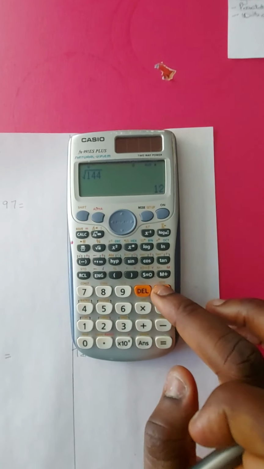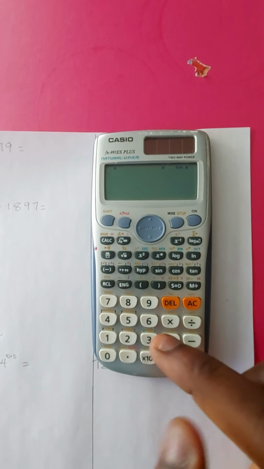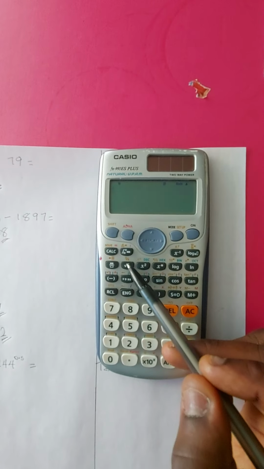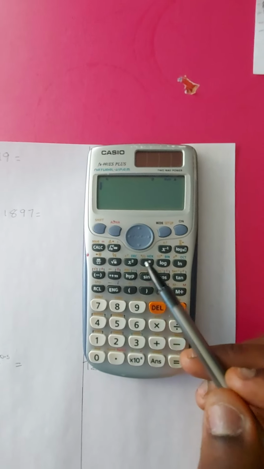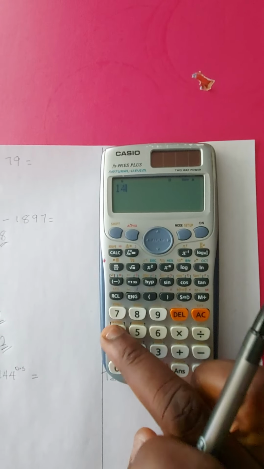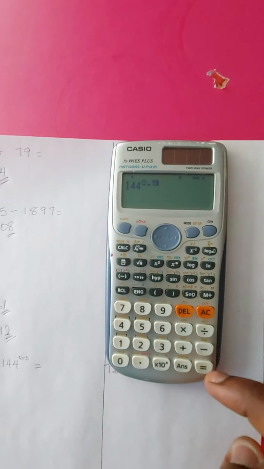So let's try that again using another operator on the same calculator now. This is the operator we are going to use now, which is the raised to power button. Don't forget, for the square root, this was the one we used. But this time around, we are going to be using this operator. So we have 144 this time around, raised to the power of 0.5.